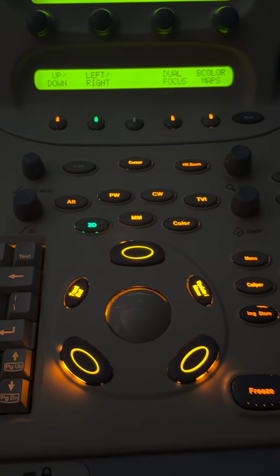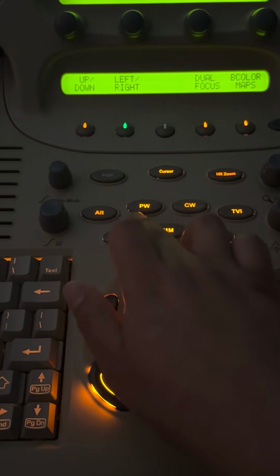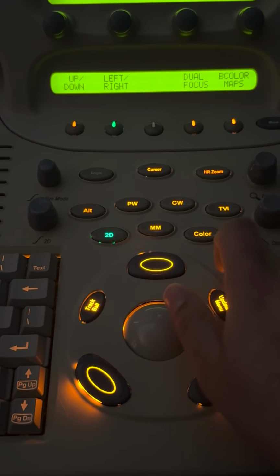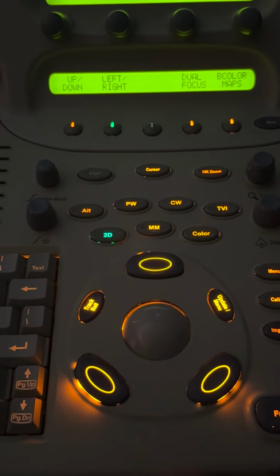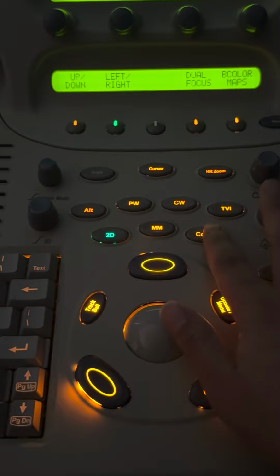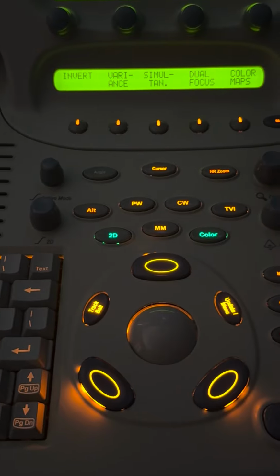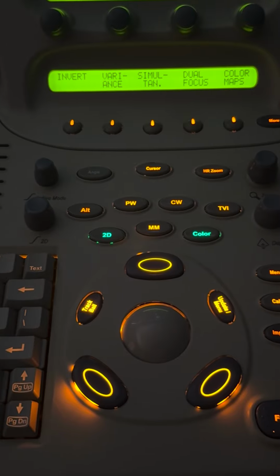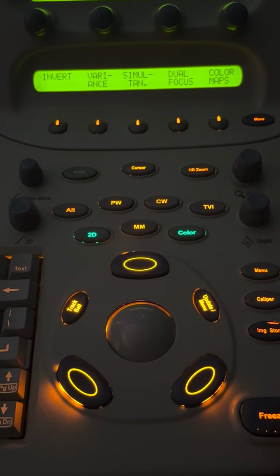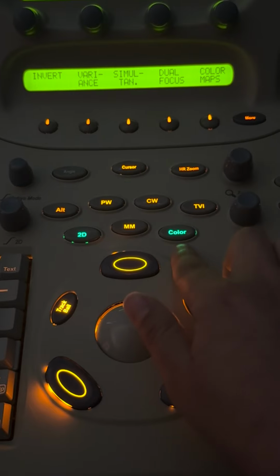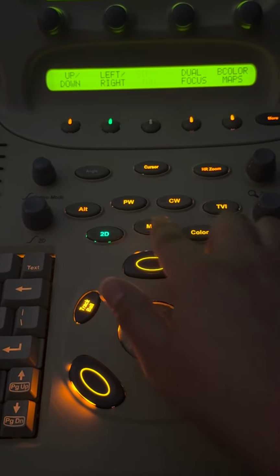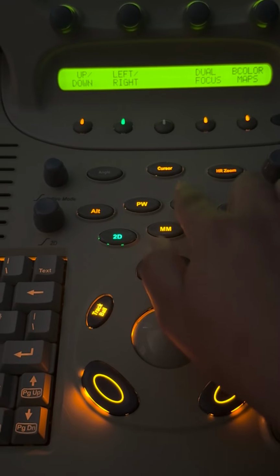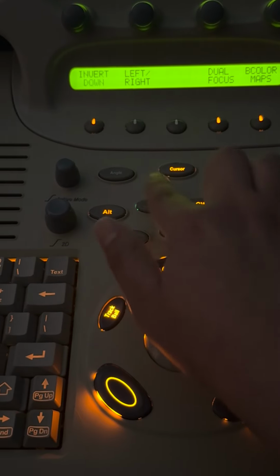These are our other prompts here. So we have our pulse wave, continuous wave, tissue Doppler imaging, our 2D, our M-Mode, and our color Doppler. So to select any of those, you would just click, and you can see, similar to the new unit, if you watch that video, you will notice that the color changes from orange to green when the mode is activated, and that does work for any of these modes.